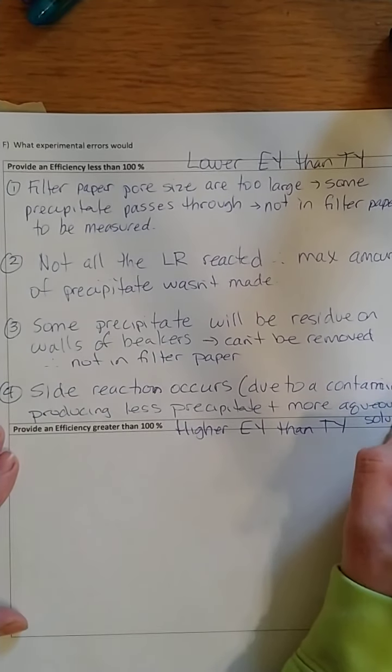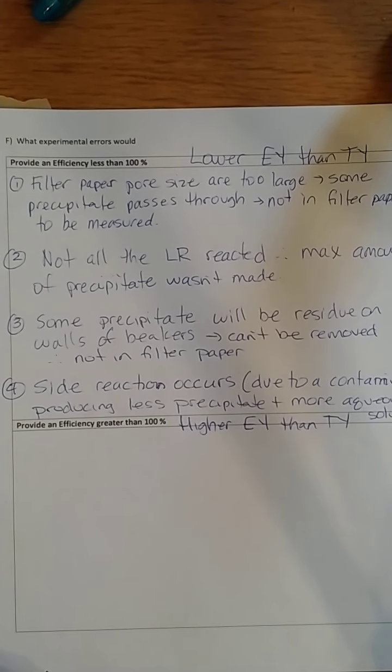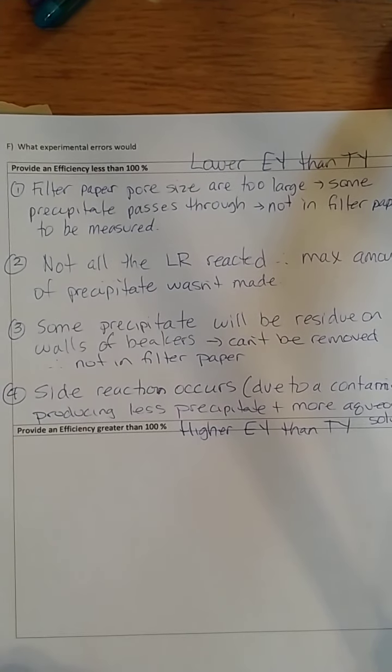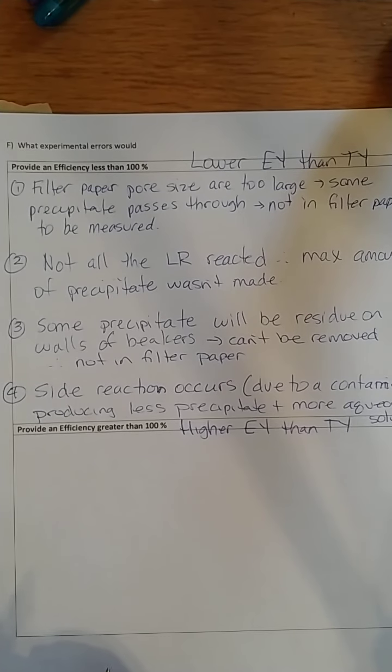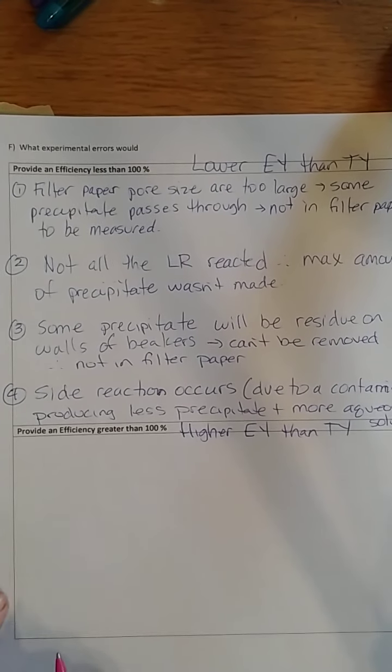So what might happen is where you expect two reactants to make solid, a contaminant makes its way in, a side reaction occurs, and instead of making precipitate, you make an aqueous solution, so you have less precipitate, and that will lower your overall yield.